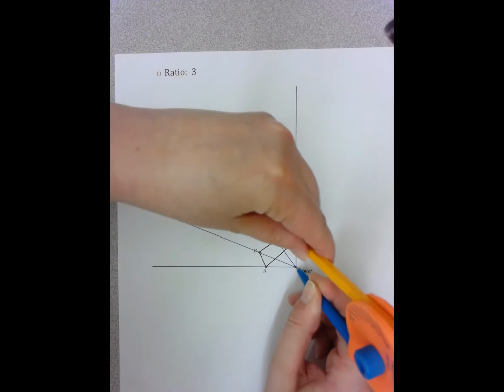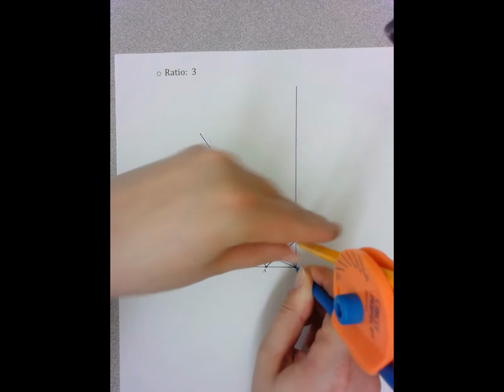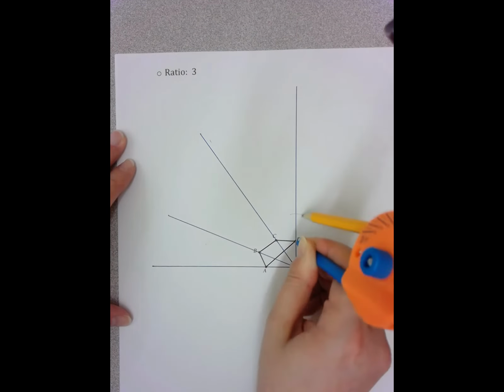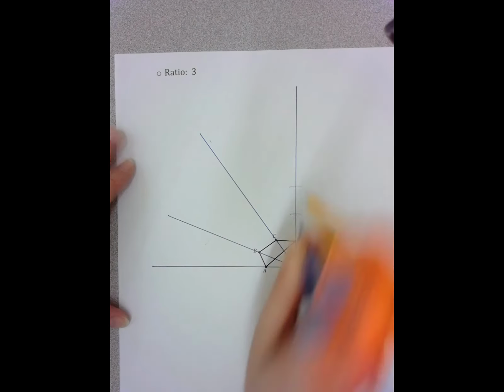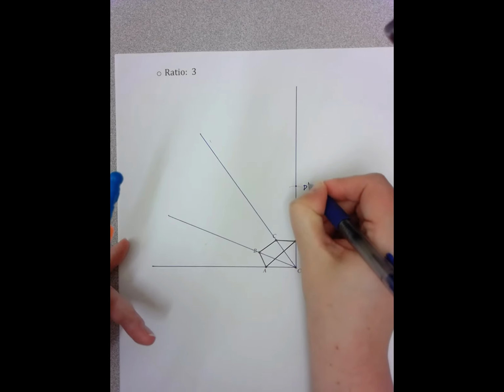I use my compass to measure the distance between my center and D, and my ratio is 3, so I do 1, 2, 3, and that is where D prime ends up.